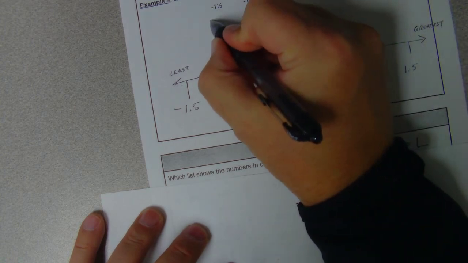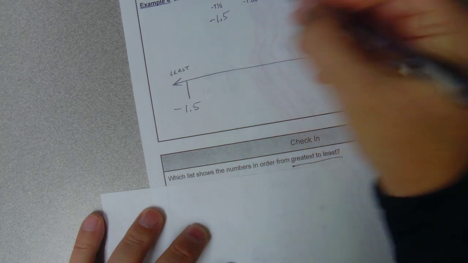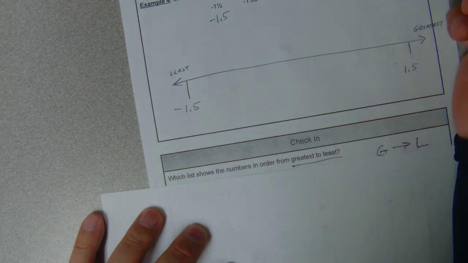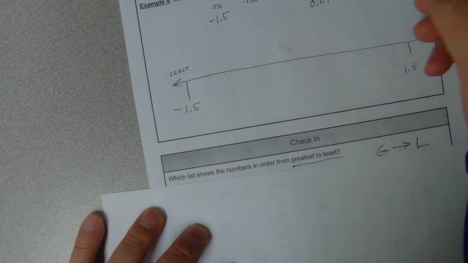So this is negative 1.5. That's already in decimal format. That's already in decimal format. This is 0.01, and that's already in decimal format.